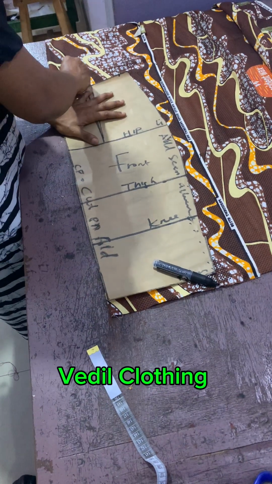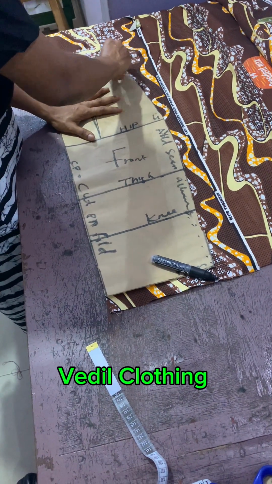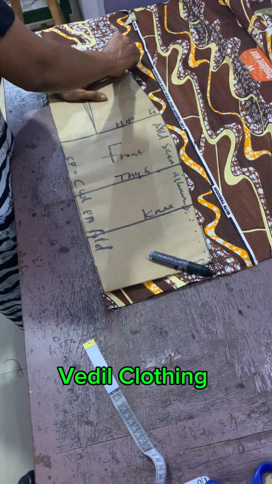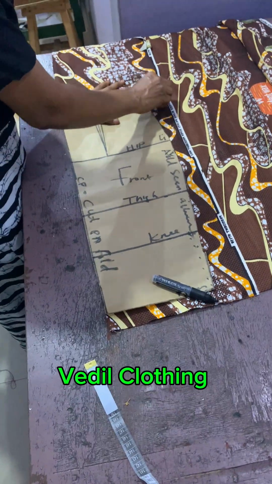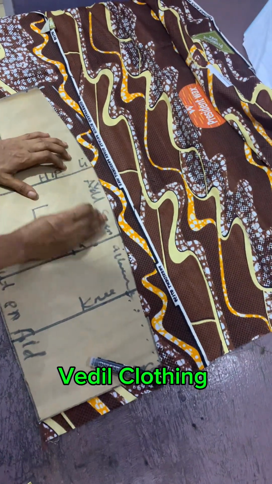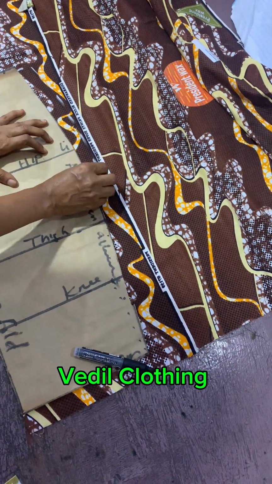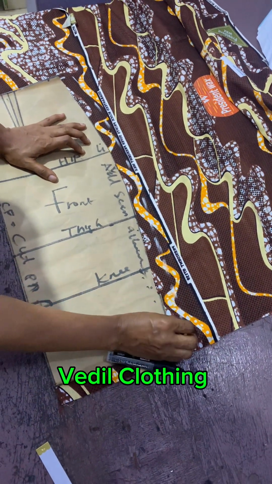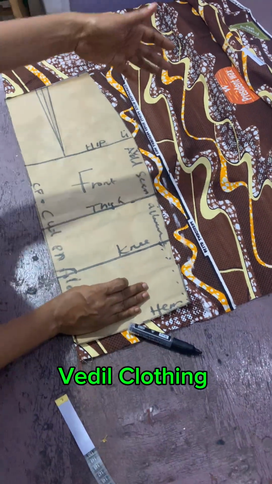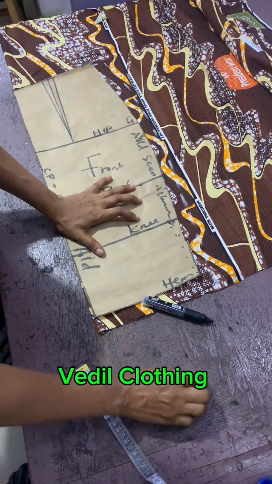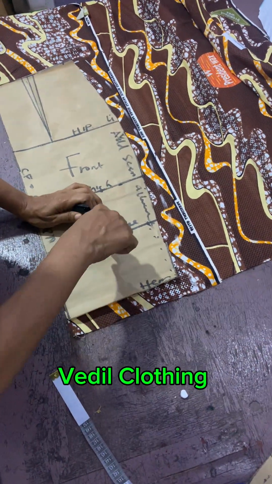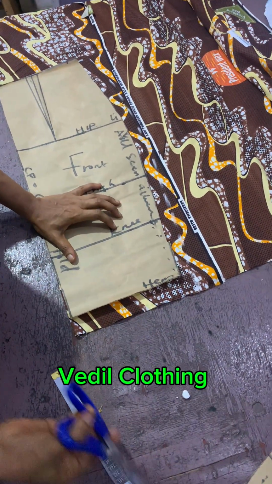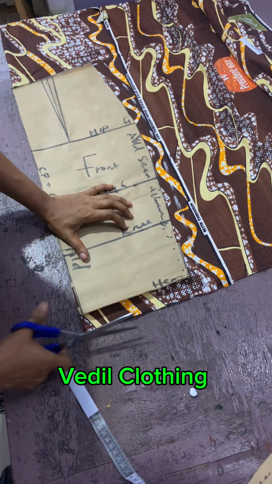So if I don't take out any of those as I draft, I won't need to add any allowance. If you're doing 1 inch, it should be the same thing all over. Use your measuring tape to be sure that you're adding the same allowance. Not like you have 2 here, you have 1 there. So cut. So I added allowance 2 at the hemline.